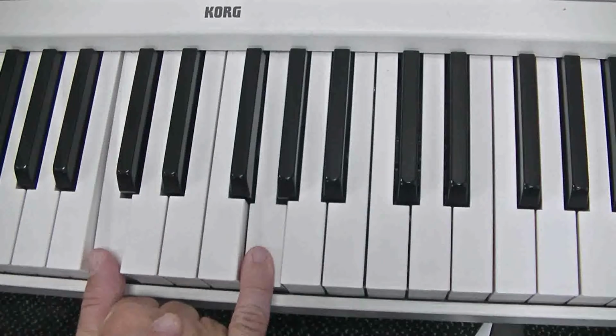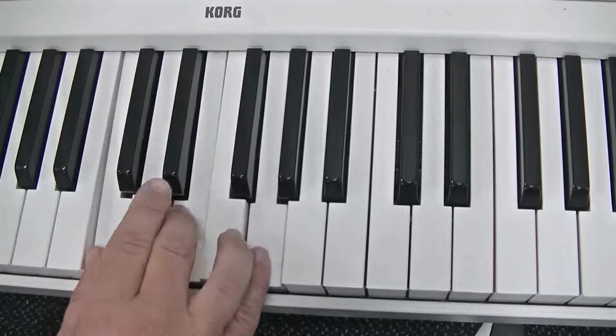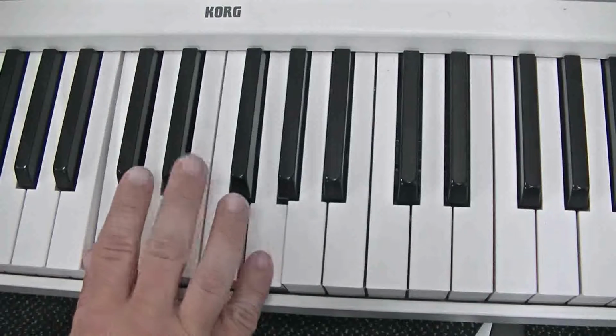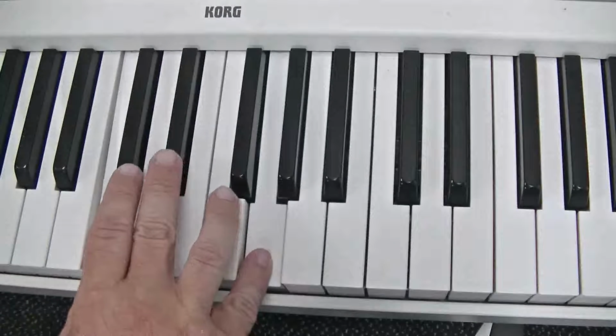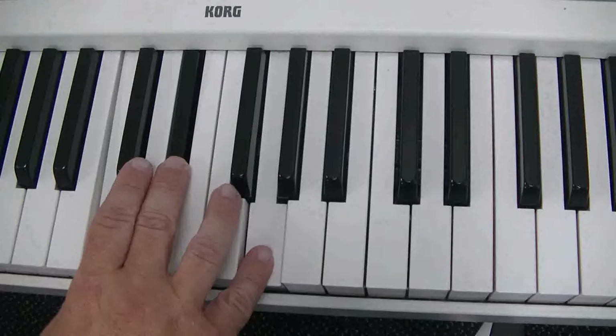I'm tucking my fingers out the way so you can see. In reality they're over the top. So again, that's the full C chord. To make it a minor, you move this note one note to the left, and now it's a minor. But this is where this pays off.